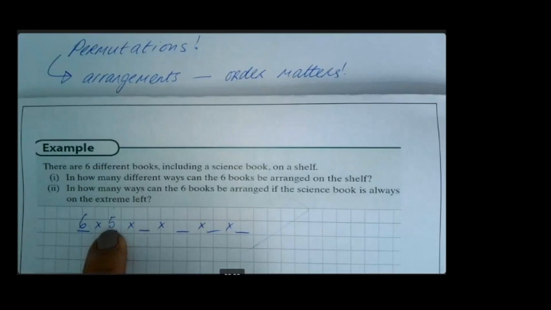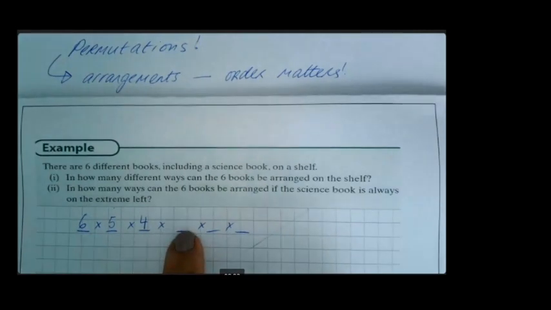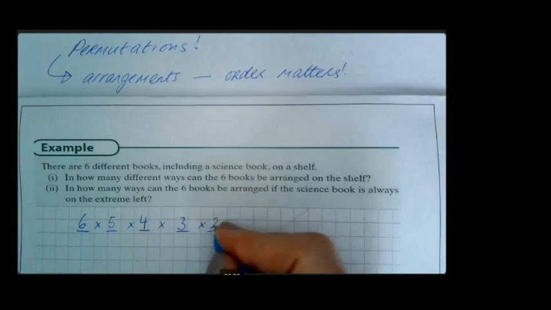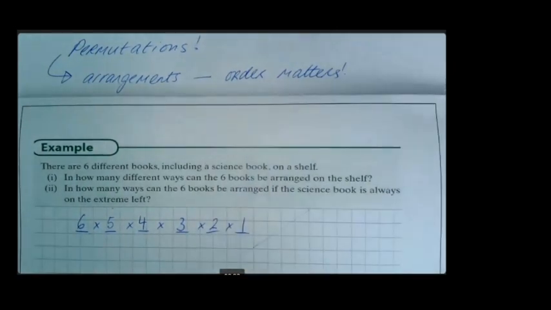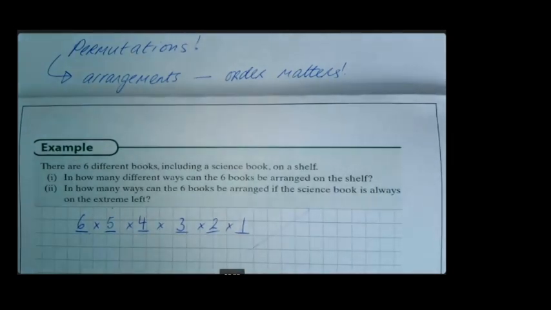And now there's 2 books in place. So how many options have I got for that third position? And the answer is 4. And for that fourth position, now that you have 3 books in place, 3, and of course 2, and then the last one. You'll have 1, when you've positioned obviously 5 books, you've only got 1 option left for that last final extreme right position, okay?